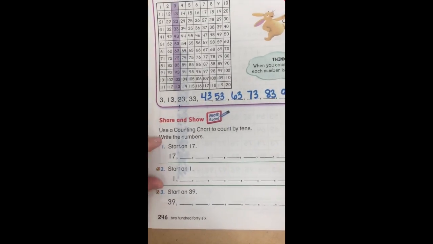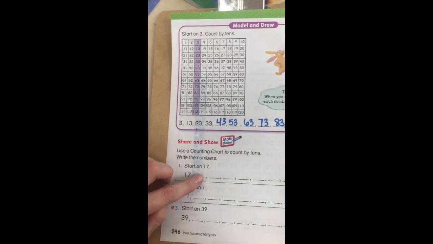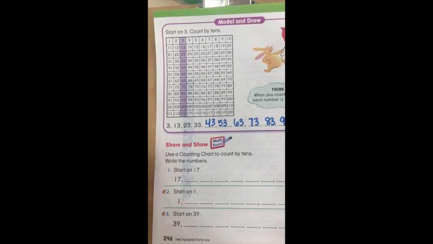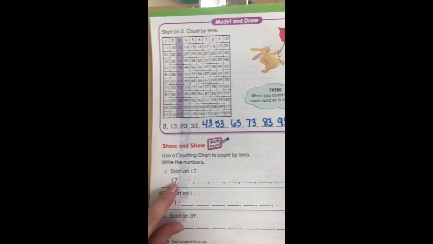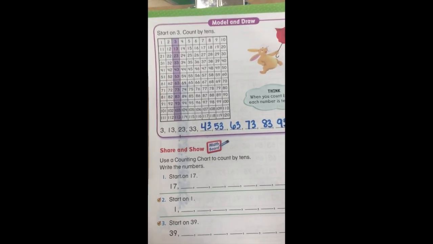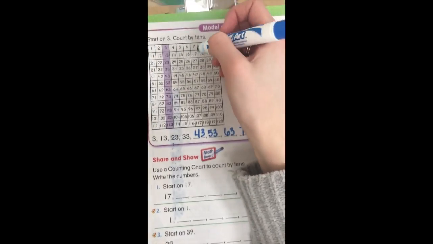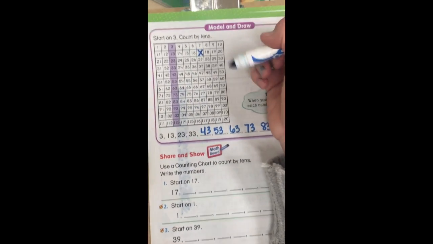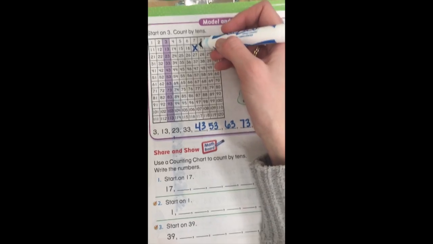We're going to go ahead and move on down here, and we can use our counting chart up here to help us with these problems down here. Okay, it says use a counting chart to count by tens. Write the numbers. So we are going to start on 17. So I want everybody to take their finger or their marker and put an X on 17. Or color it. It doesn't matter.